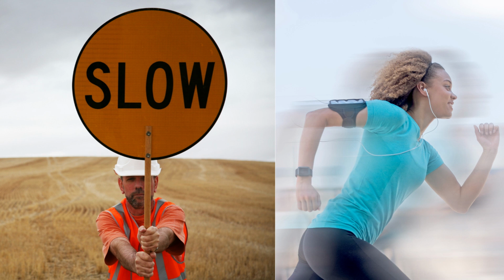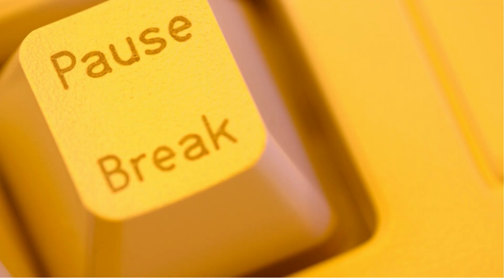Tip number 5. Always slow down when emphasizing important words in your speech, and increase your speed slightly when mentioning less important phrases. A bonus tip. You can always add a short pause when highlighting significant information.